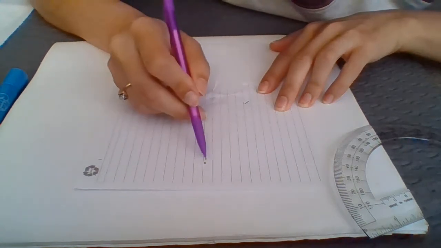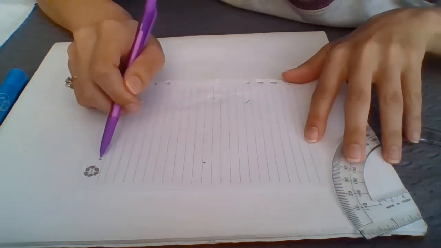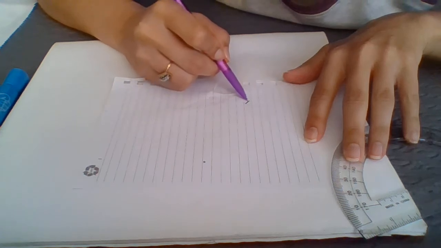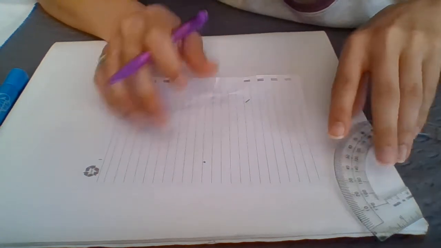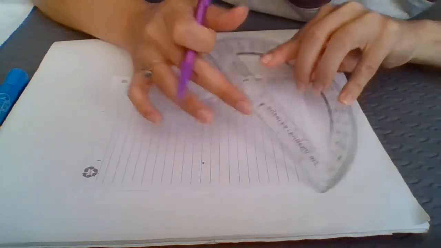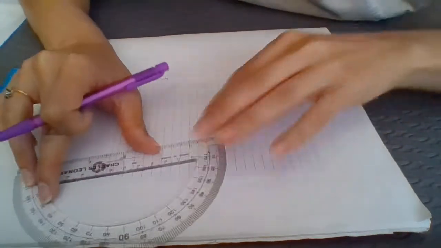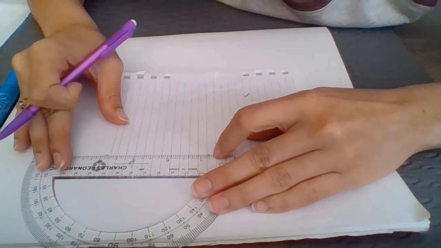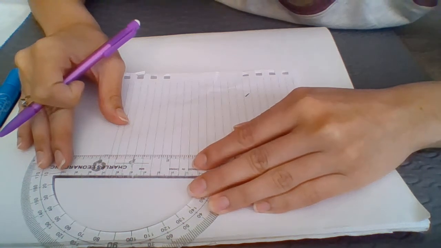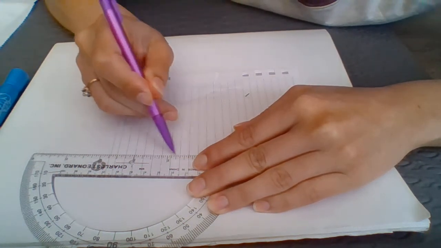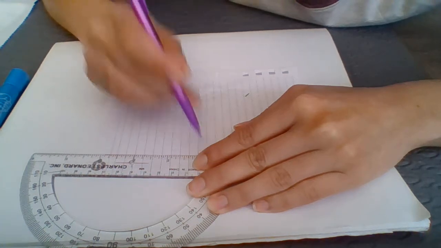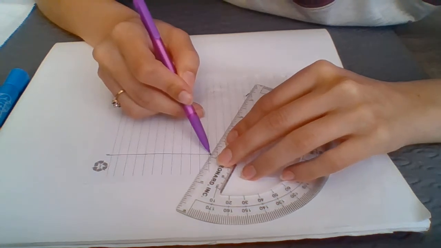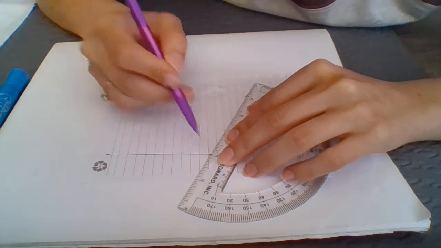So I have 3 points. I have my vertex. I have the other point that I made at the 0 mark. Then I have the point that I made at the 115 mark. So all you have to do now is use your straight edge to line it up. So I'm going to line up my vertex, my little circle, with my 0. And then I'm going to line up my vertex with my other point.